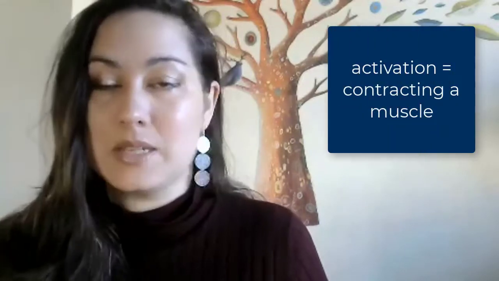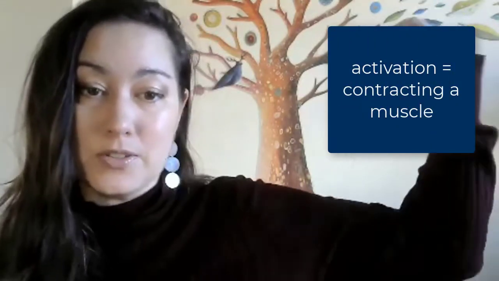So first of all, in case you're not familiar, activation is basically just when you contract a muscle. So for example, if I were to try and contract my bicep, that's activating my bicep, right? My brain is connecting to the muscle and getting it to contract. Activation and strength are different things. Some people also call it recruitment, and that's your brain can connect to the muscle and also knows when to use the muscle in certain movements.